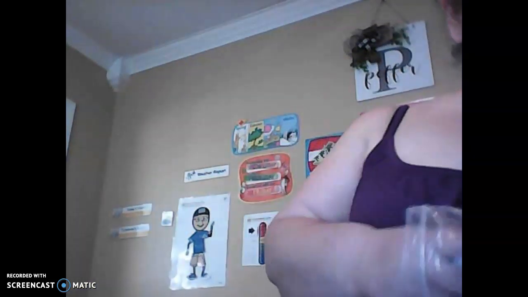So we are going to look and see the difference in temperature today and tomorrow. Today it's going to be 86 degrees. Tomorrow the high is only 67. So that is a lot cooler. So let's see what temperature we're going to put up for today.